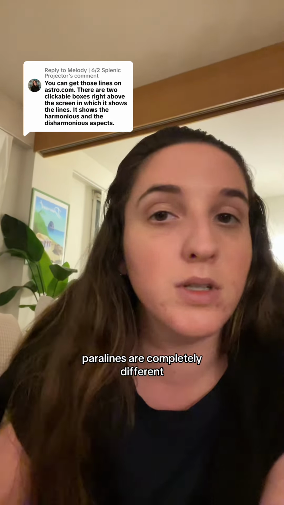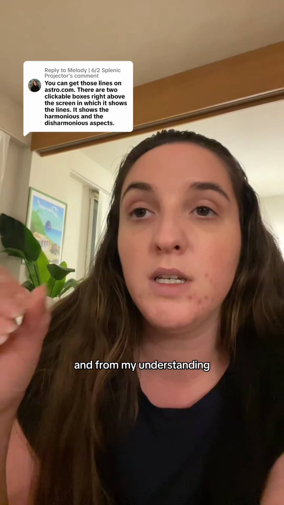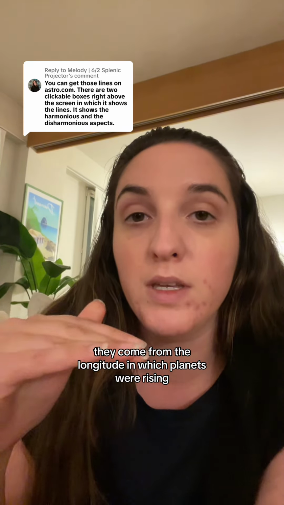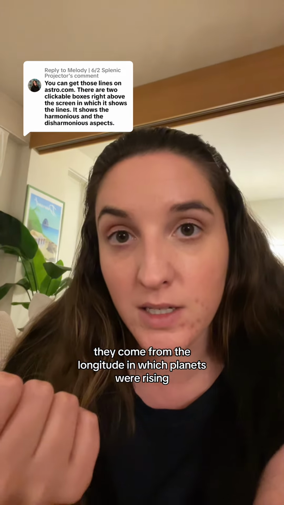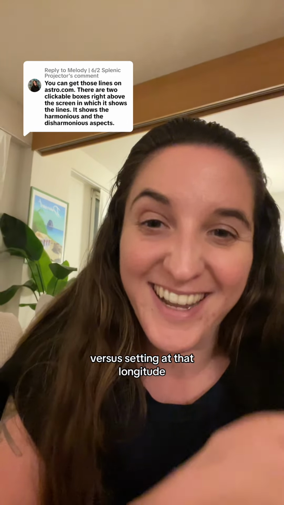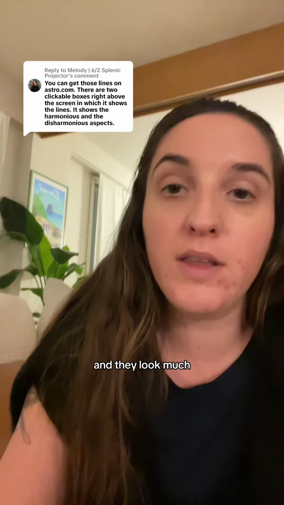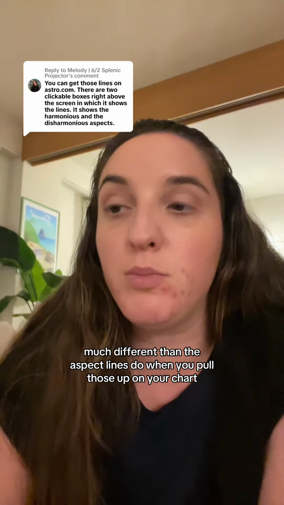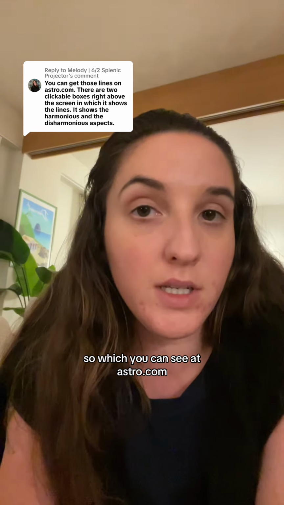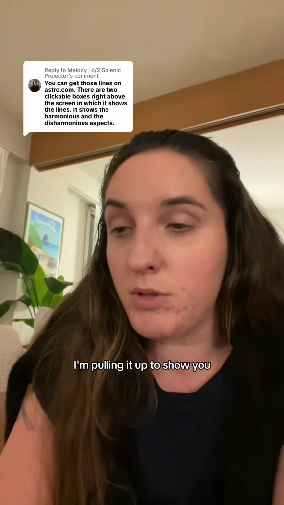Parent lines are completely different. From my understanding, they come from the longitude in which planets were rising versus setting at that longitude. And they look much, much different than the aspect lines do when you pull those up on your chart, which you can see at astro.com. I'm pulling it up to show y'all right now.